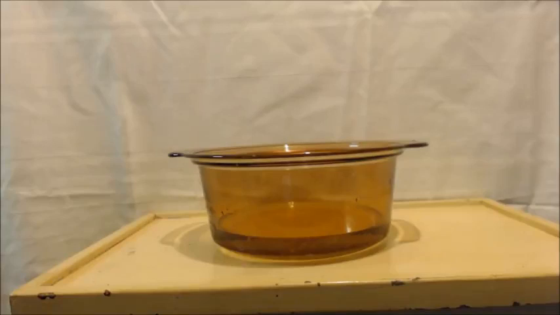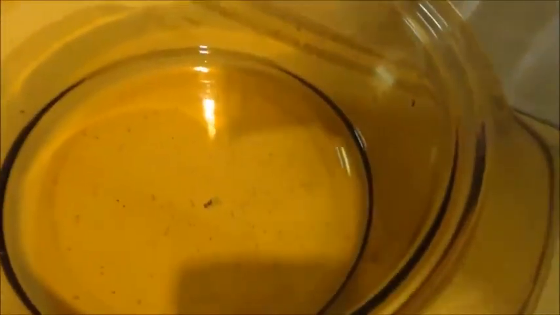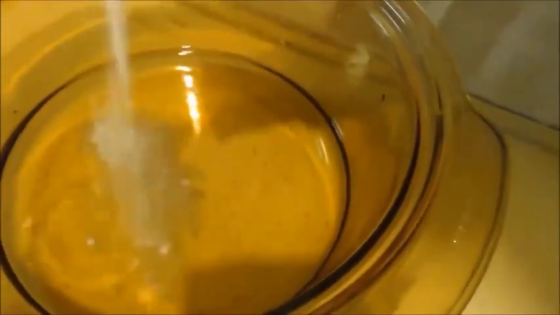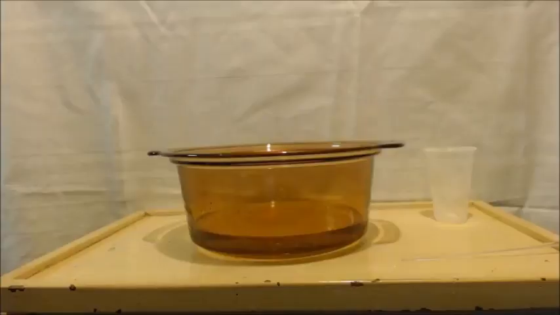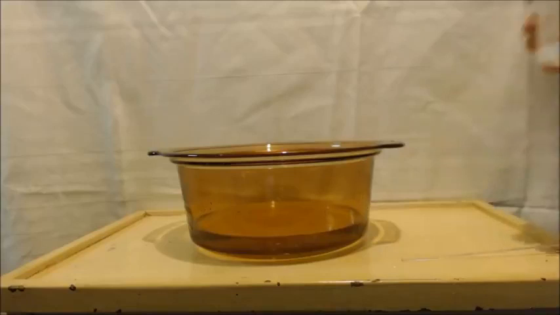I got about 10 more grams here. I'll throw it in. It's still reacting very vigorously. Oh, that ain't as strong. It's finally dying down. You can see I only have a little bit left though. I mean, there's like nothing there. Alright, we got about a pH of 8 definitely now. I'm just going to dump this last stuff in.